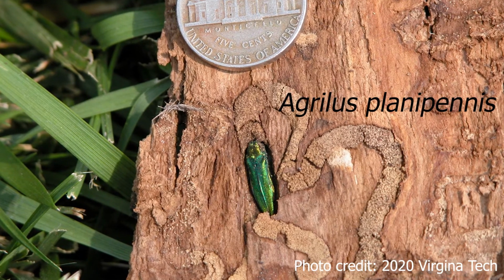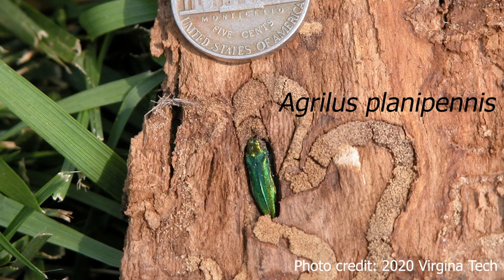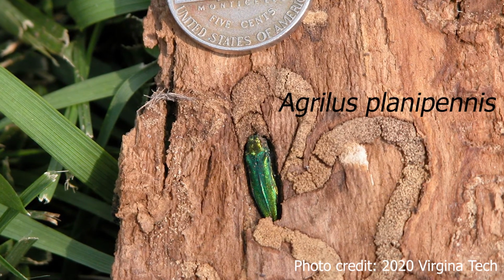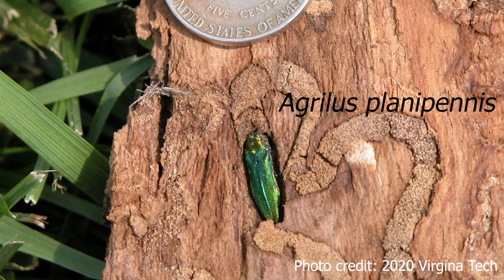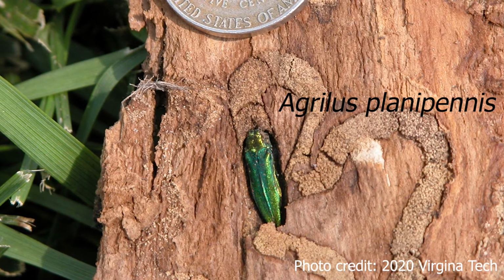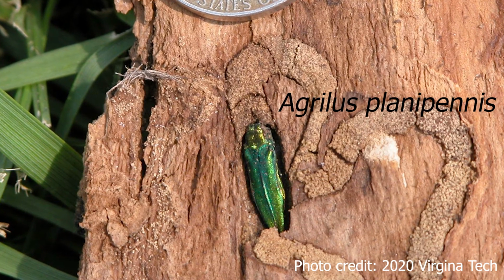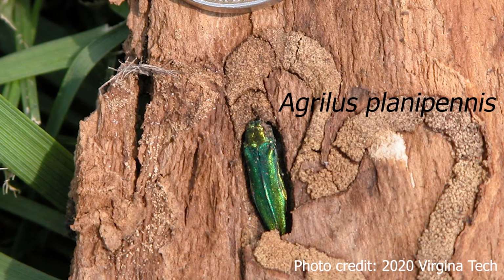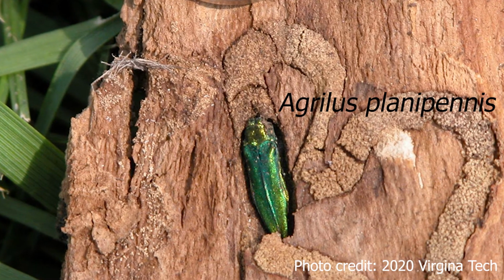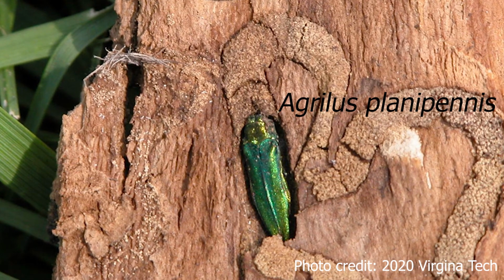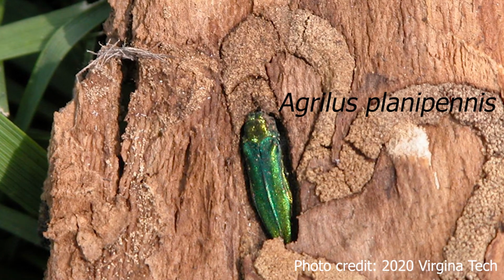The emerald ash borer is actually a tiny beetle, scientifically named Agrilus planipennis, and it is native to Asia. EAB was first detected in Michigan in 2002, and as of April 1st, 2020, this destructive forest pest has since spread throughout 35 states, including Tennessee.